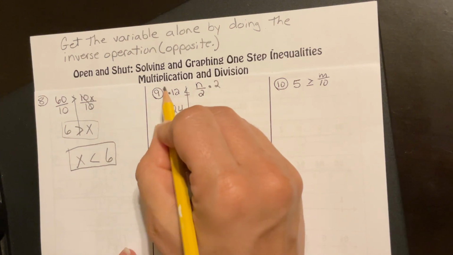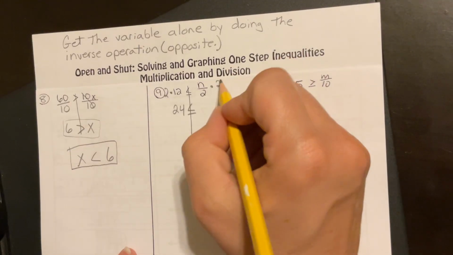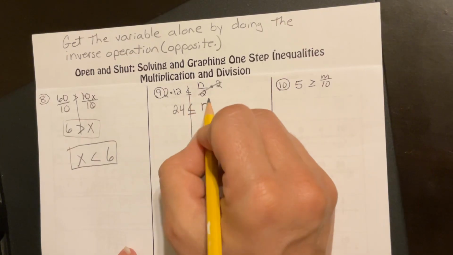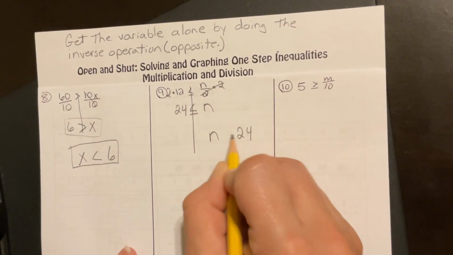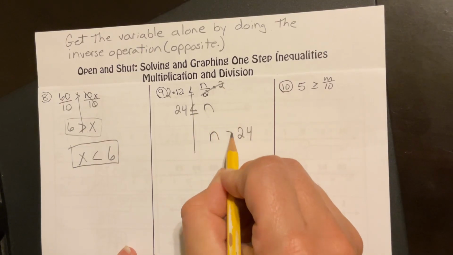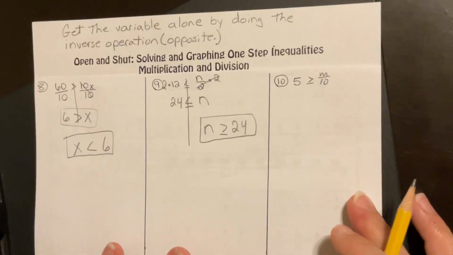I divided by a positive. Bring your inequality straight down. 2 divided by 2 cancels to n. You may leave this, but I am always going to rewrite variable first, number second, opening towards the n, and it could equal. That's what I want for your final answer.